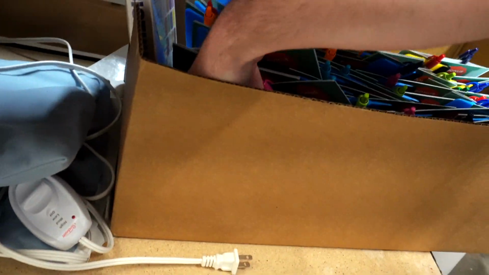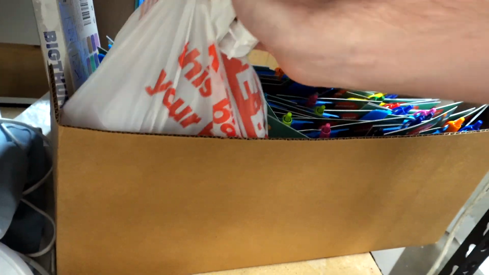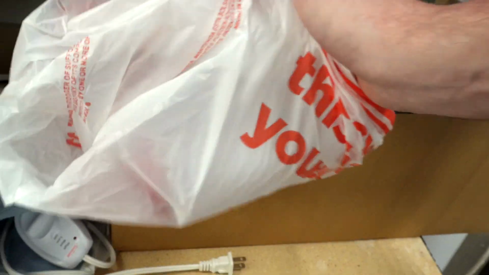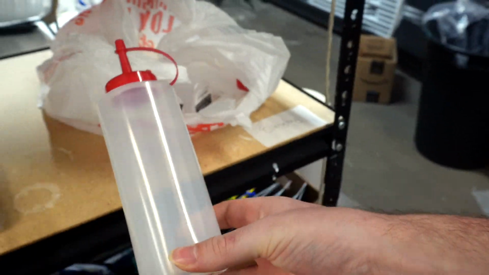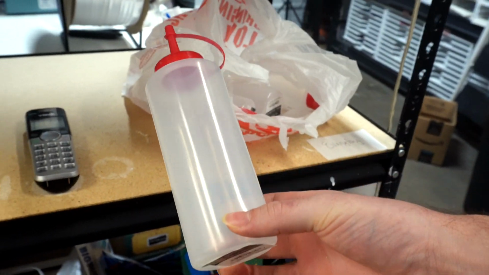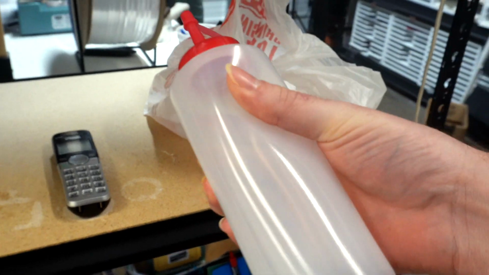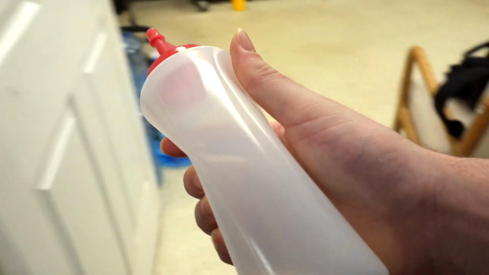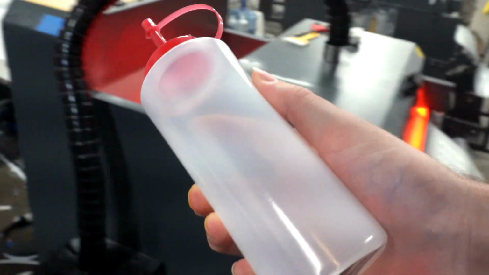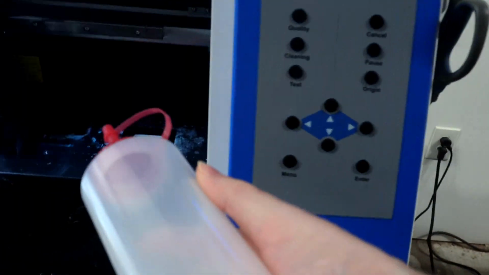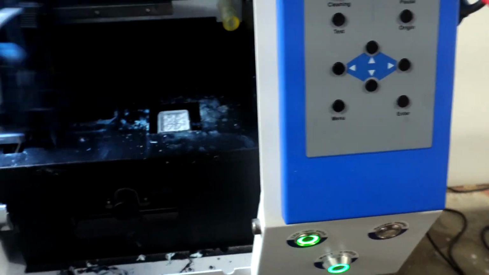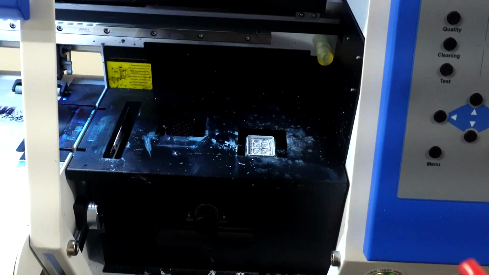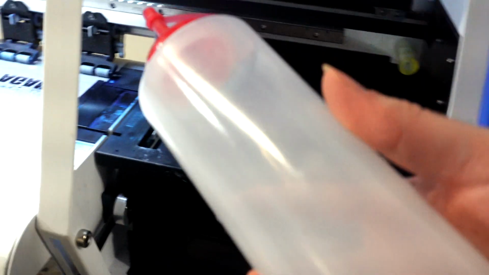I also got these guys. Didn't even remember about them. I also got those markers. But these are pretty cool because we're going to be using them for the capping solution. So I'm pretty sure I saw this in one of my viewers' videos. He uses these to put the capping solution into the capping station for the DTF printers. So just go like in each one of them, rather than the syringe method that we currently use. So I think this is going to work out way better.